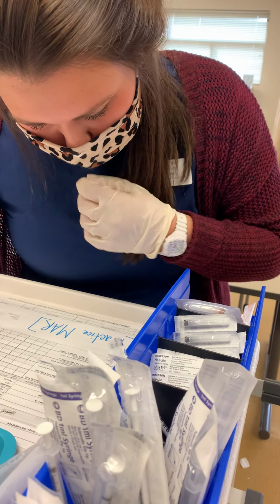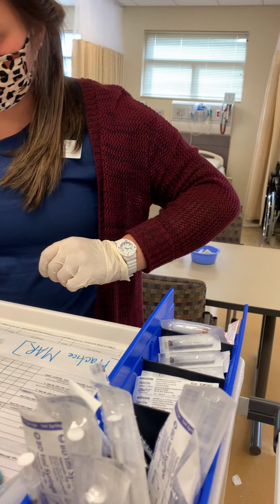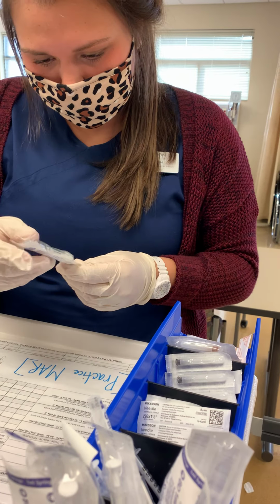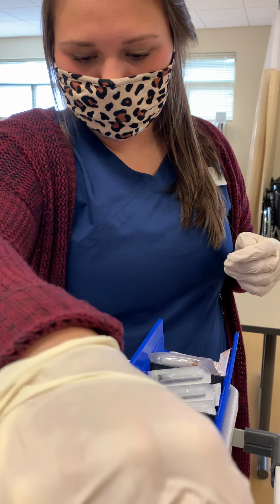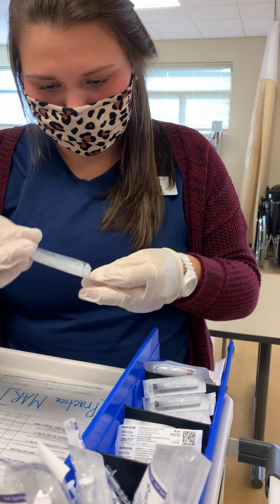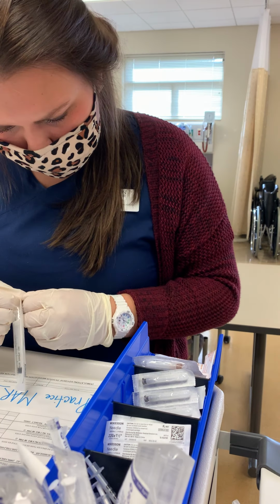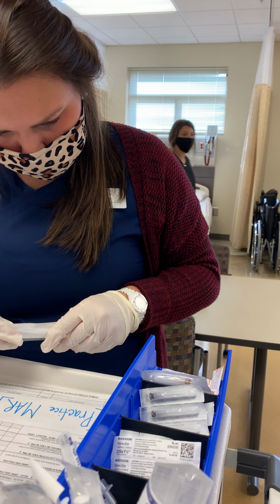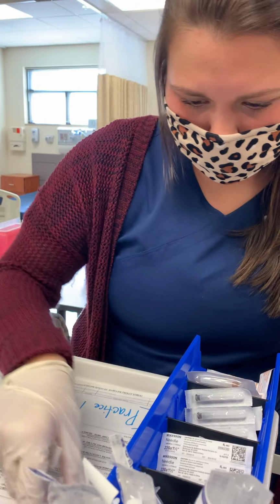So I have my hydromorphone HCl injection. I need 1 milligram. Okay, and I got my needle. It's going to be the gray needle.